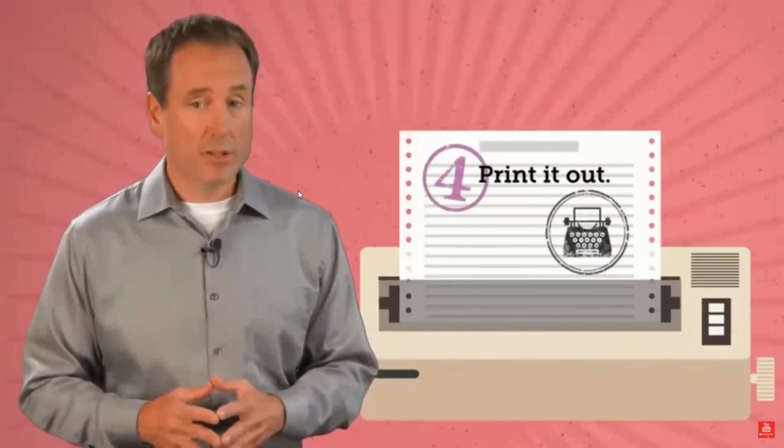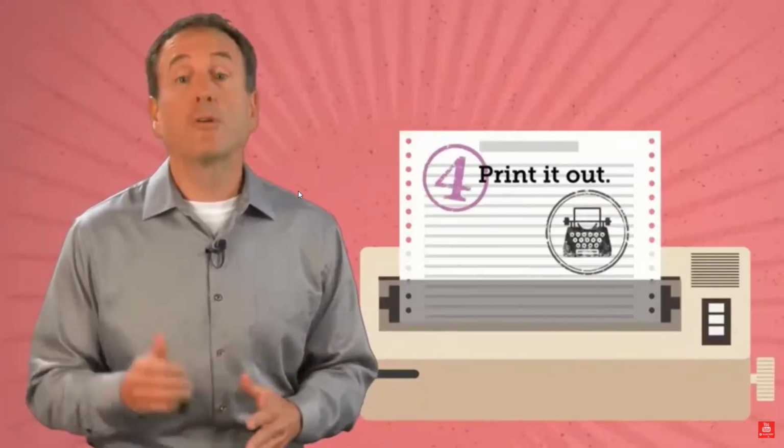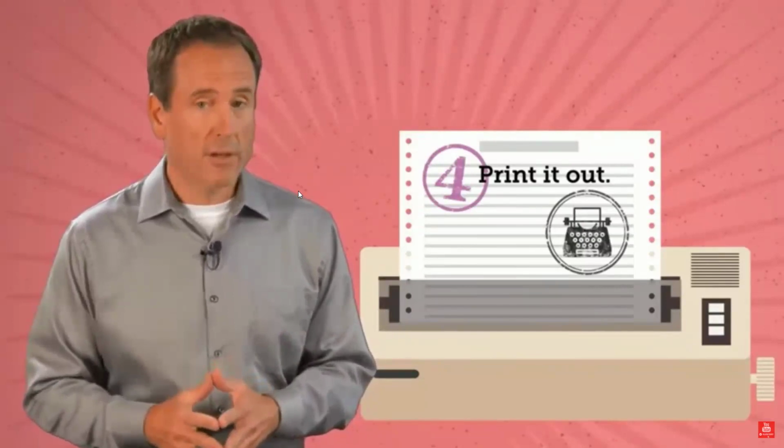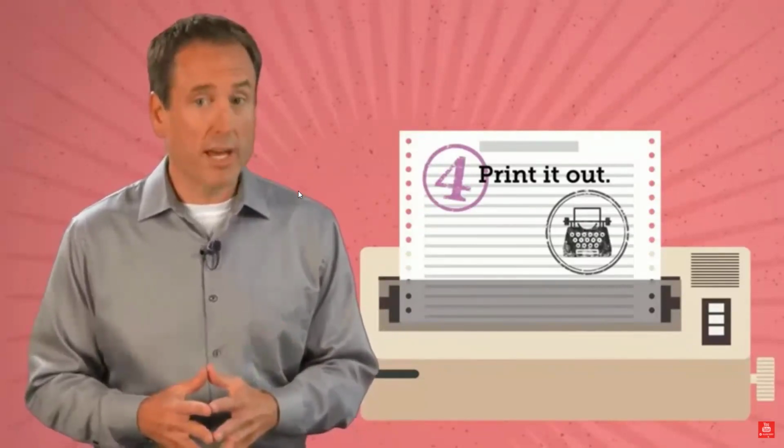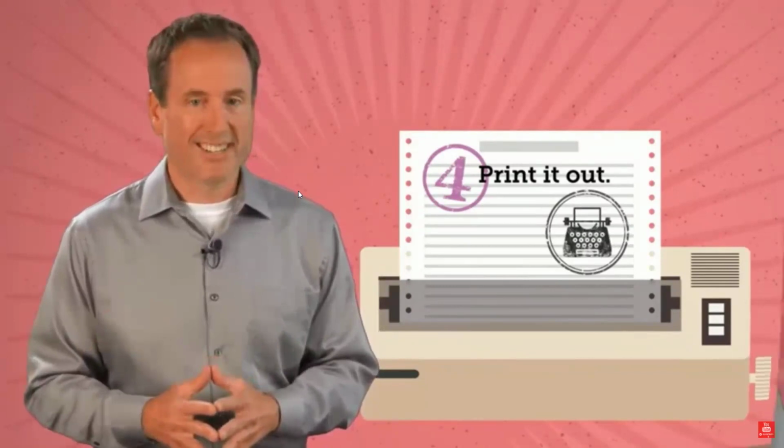Your eyes catch different things on paper than they do on screen. You don't necessarily need to print out every draft, but one of them, probably closer to the end, should ideally be done on paper. Fifth, know what you don't know.